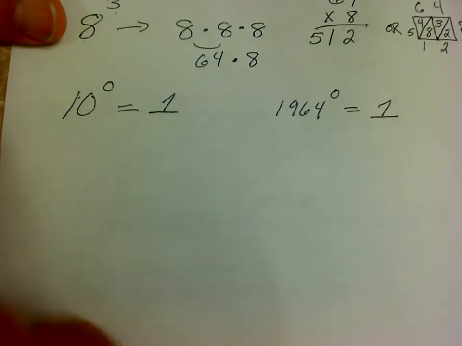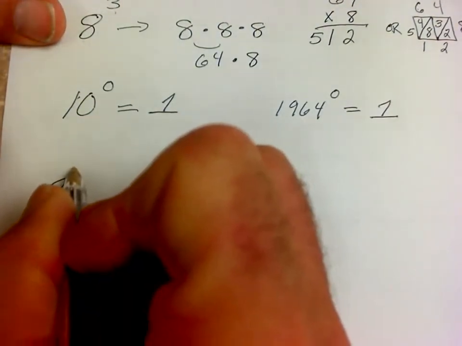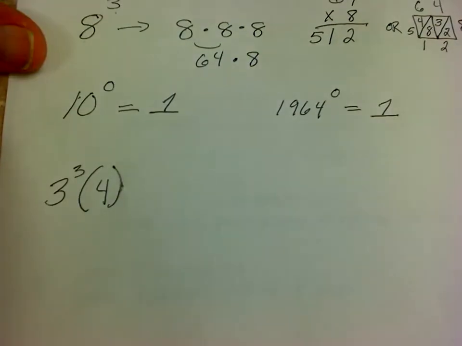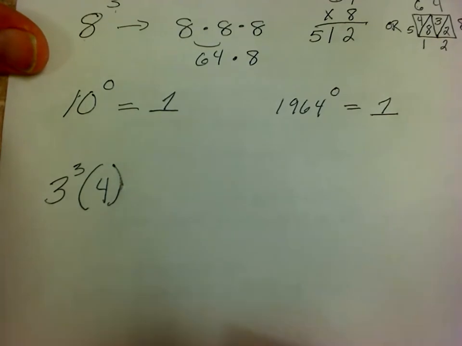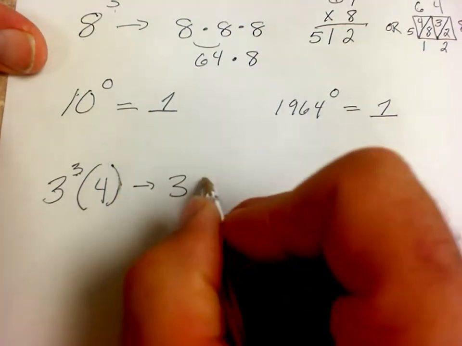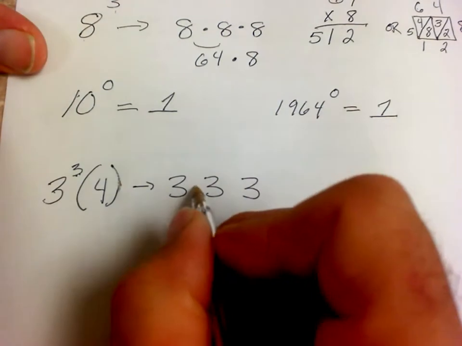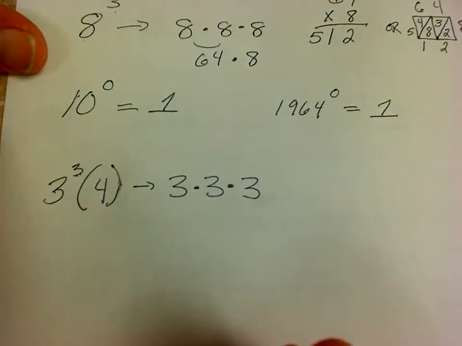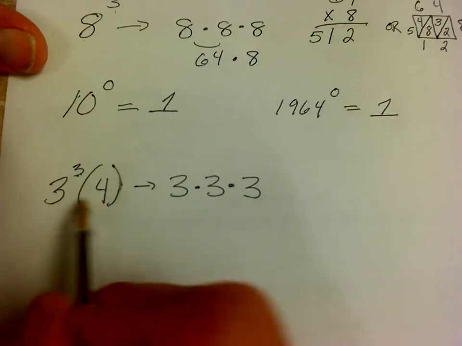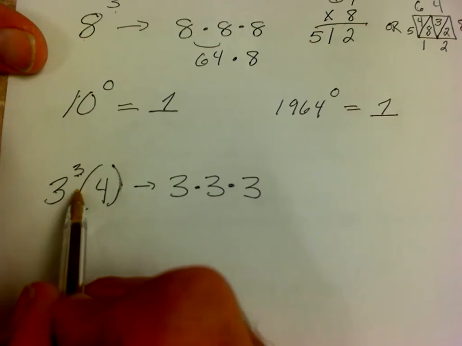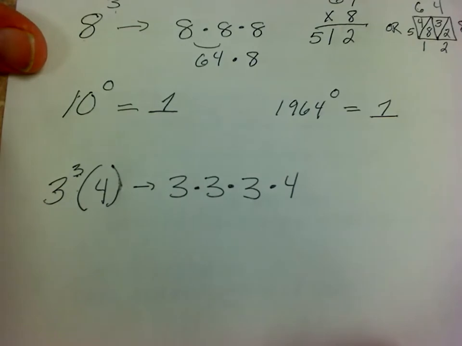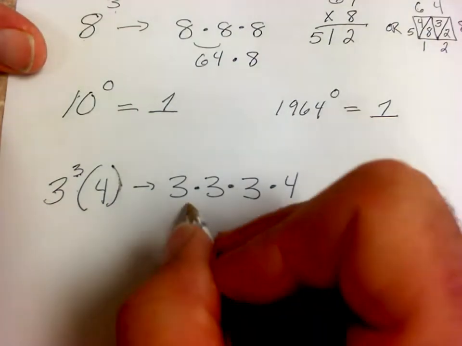And now we can start to combine things. So you may see something such as this on your worksheet tonight. Again, we want to take care of our exponent first. Looking at our exponent, this means we have 3 3's. Then there is multiplication with no symbol. We've discussed this earlier. Anytime we do not have a symbol in between, that's an automatic times. So we also have a multiply 4. Once we expand this, it really turns into just one big multiplication problem.